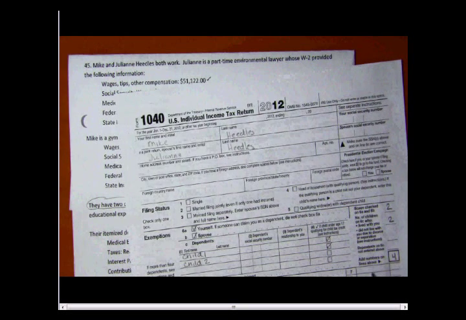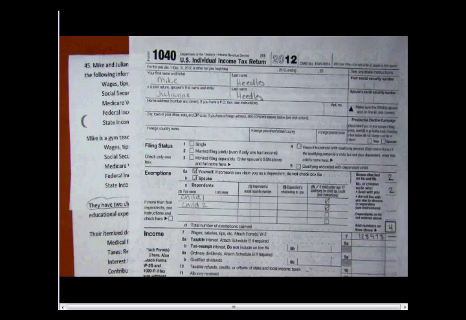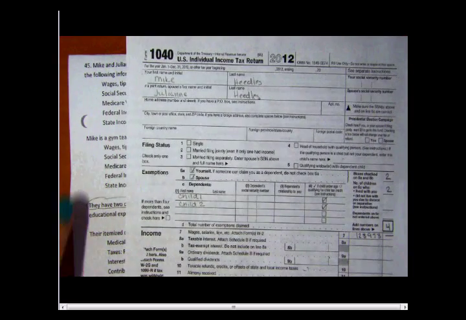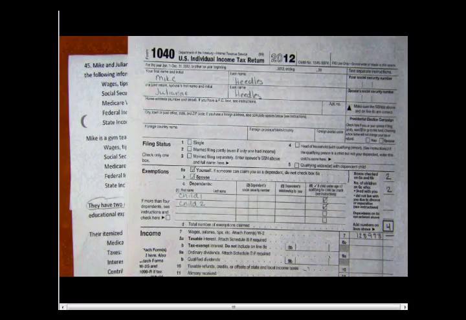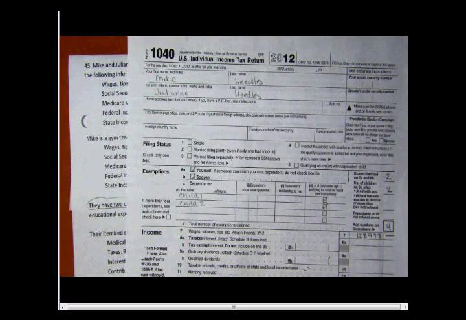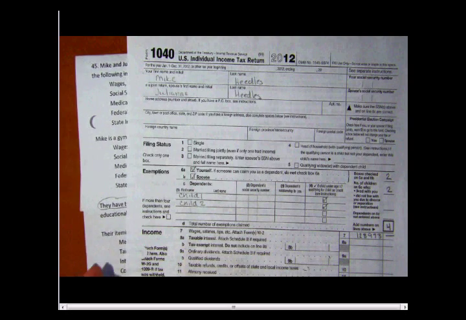So that goes right here. Okay. So far so good. Next thing we have taxable interest.